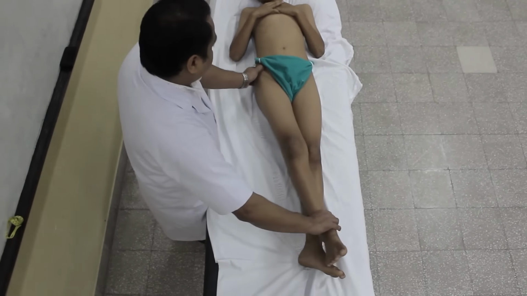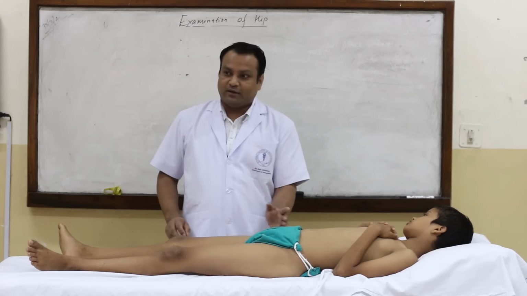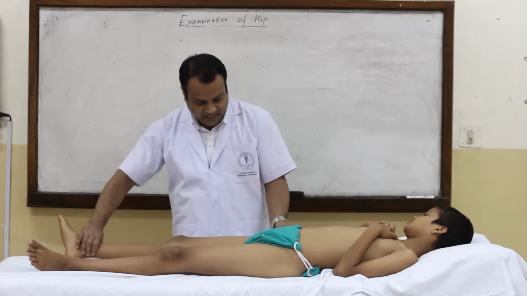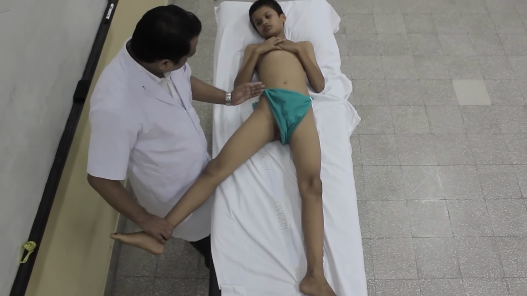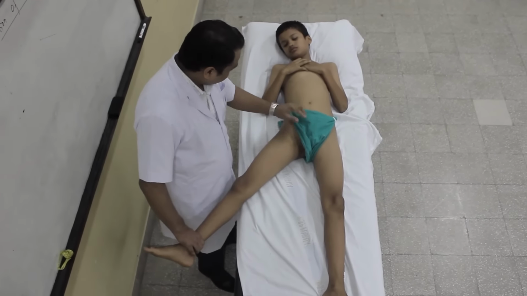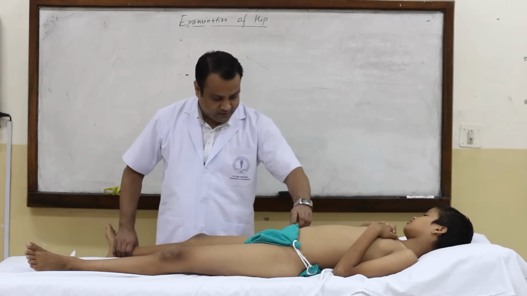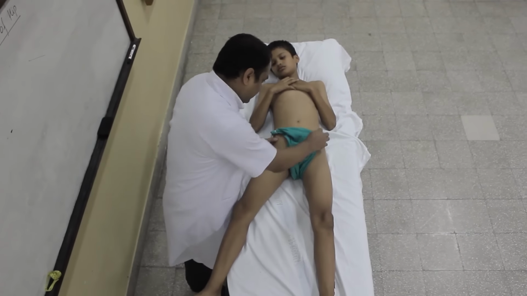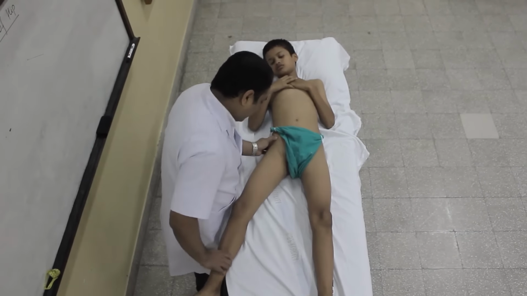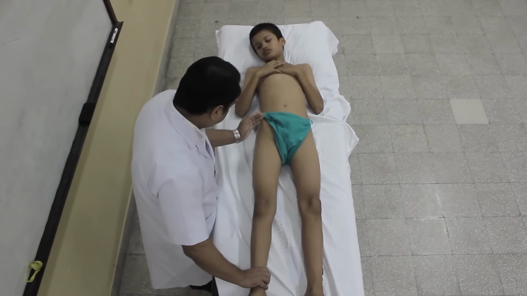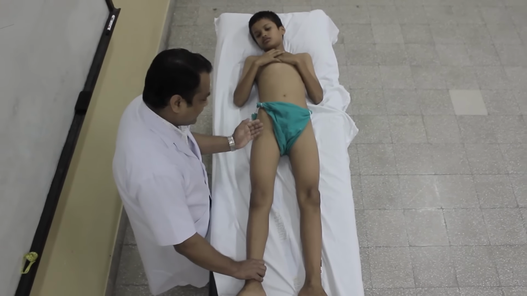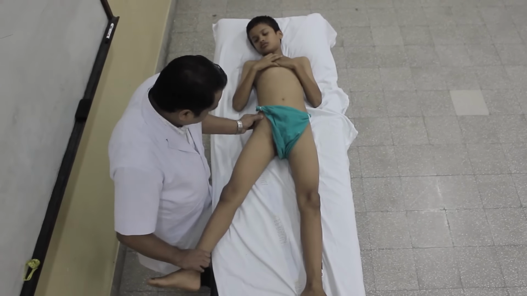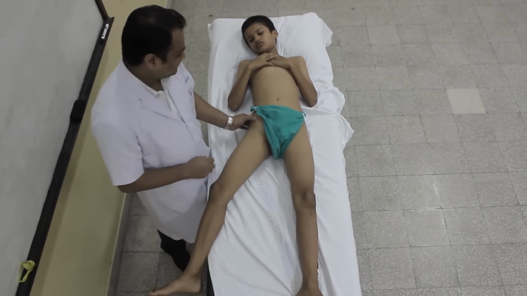Okay. Let's say the right side ASI is at a lower level. So you have to do the abduction, and the ASI moves up, and you have the squaring of the pelvis. Now in the same way, you do a certain degree of abduction here. Now the ASIs are at the same level. But if you try to do adduction here, again the pelvis is coming down, the ASI is coming down. These are not at the same level. It is not square any more. So in this position, the ASI is at the same level.